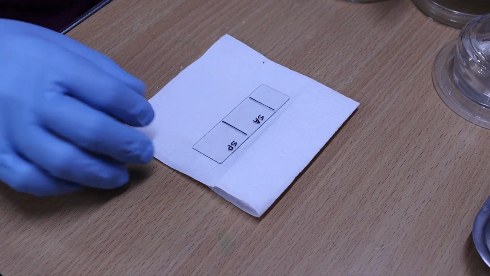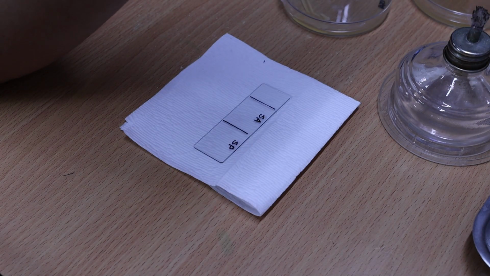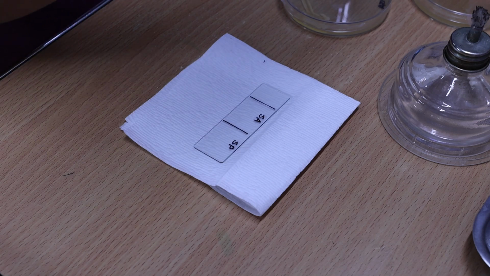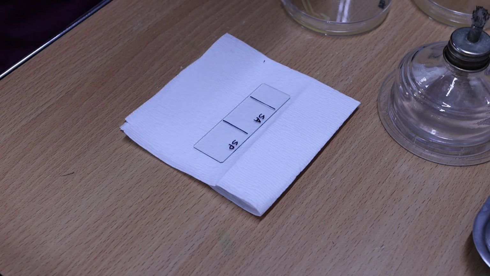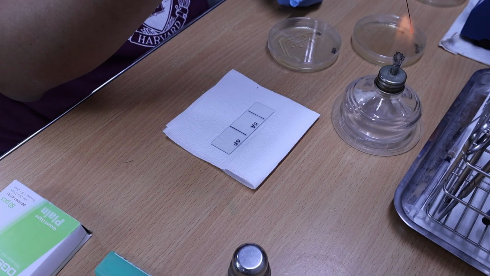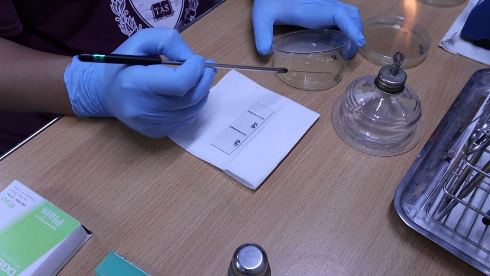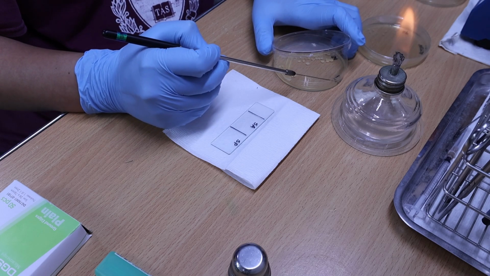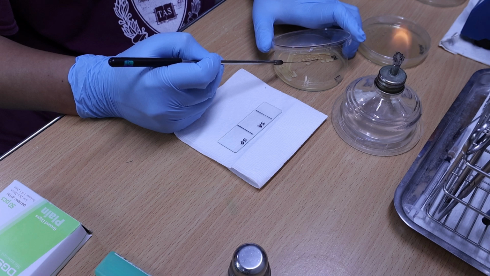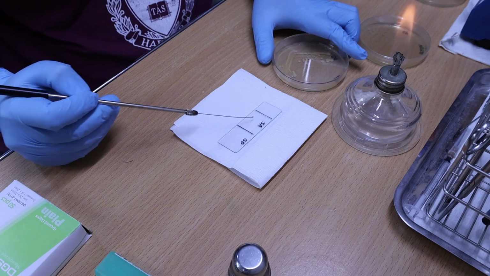Next, I'm going to take some bacteria and put it on the slide. Now, sometimes you can do the catalase test directly on the agar plate if you don't need that plate anymore, but most of the time it's not recommended, because there might be some ingredient inside the medium that is going to give you a false result.